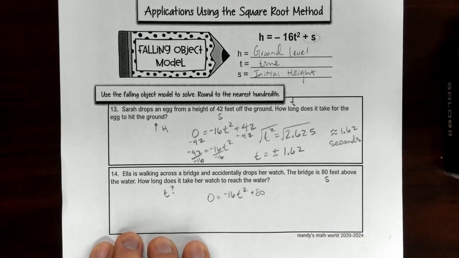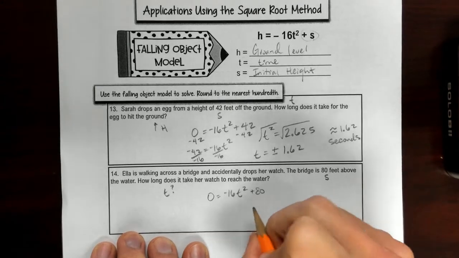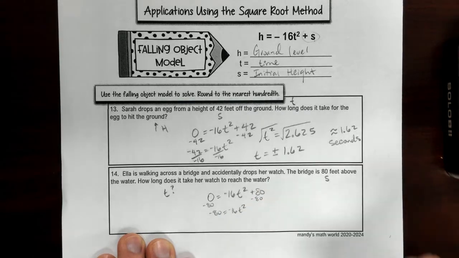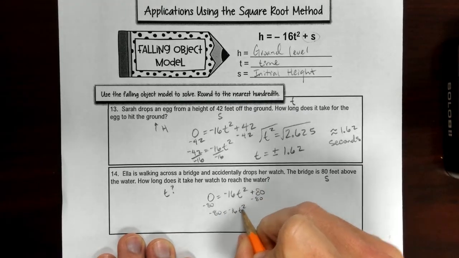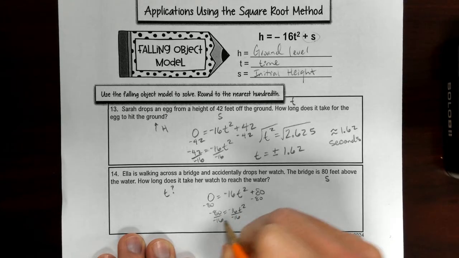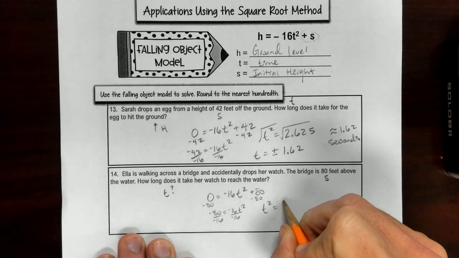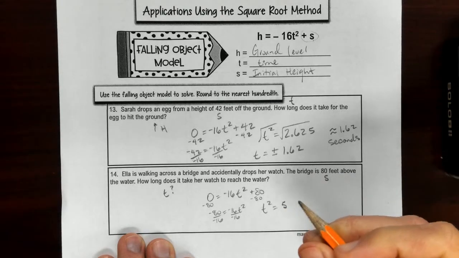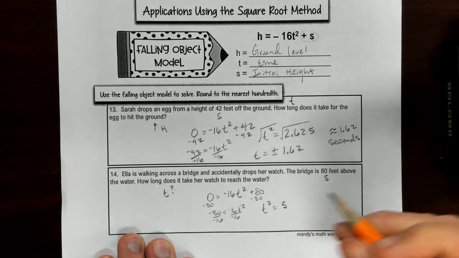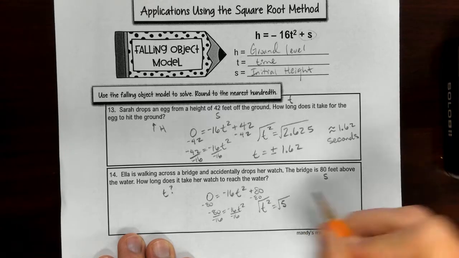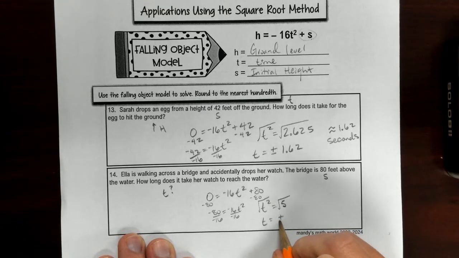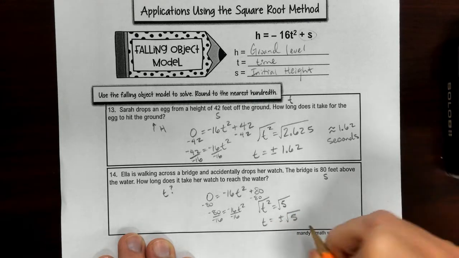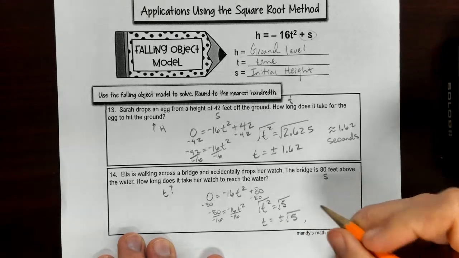Again, we're going to do it just like we did on number 13, right? So I need to get t squared by itself, so subtract 80 on both sides. Negative 80 equals negative 16t squared. That's 16 times t squared, so we're going to divide by a negative 16 on both sides. So I've got t squared equals 5, right? So now, once again, I want to get the t by itself, so I'm going to take the square root. So t is equal to plus or minus the square root of 5. Now, square root of 5 cannot be broken down, so you could leave it as that. That's a correct answer. Or we could plug it in the calculator and say that's about 2.24 seconds.